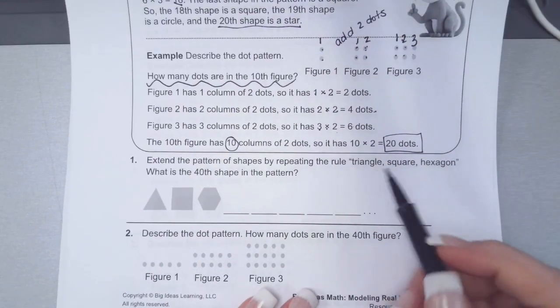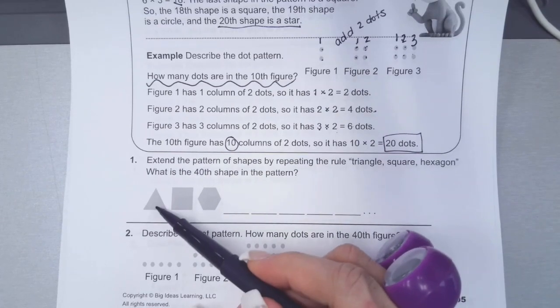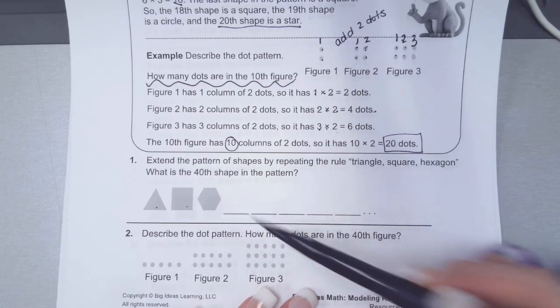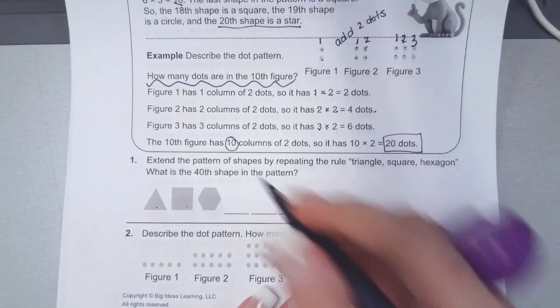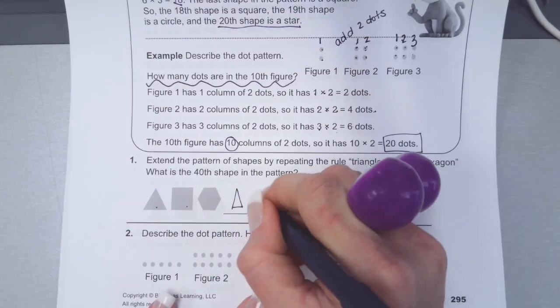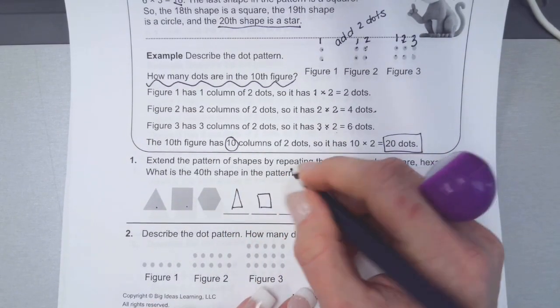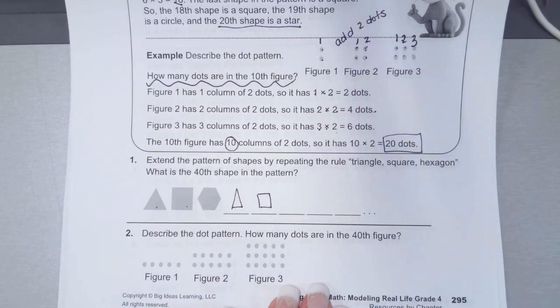Okay, let me show you another example. Now my pattern is triangle, shape, hexagon. Sorry, I said shape. Triangle, square, hexagon. Triangle, square, hexagon. So that's what would continue. Triangle, square, hi. It's hard to draw.